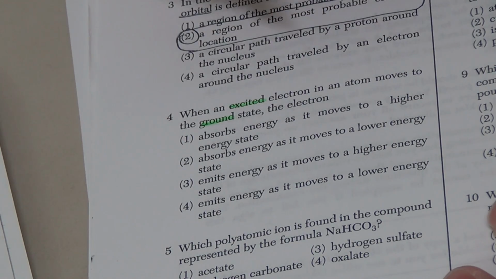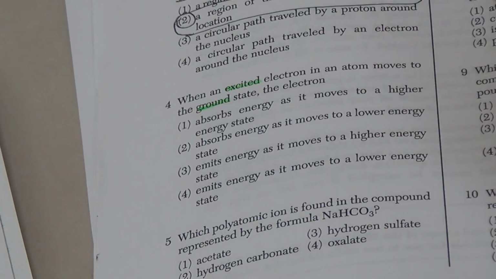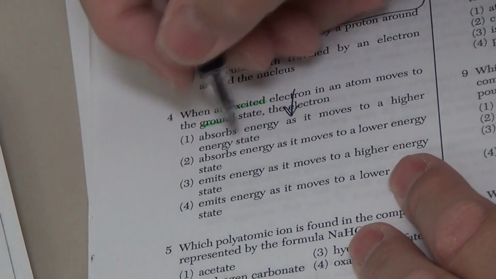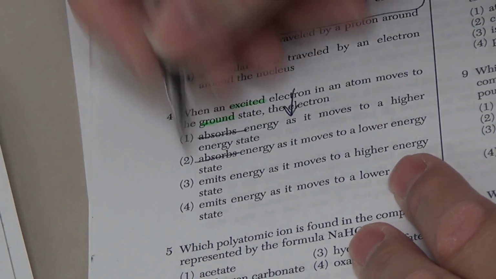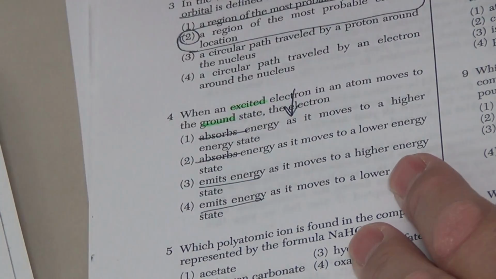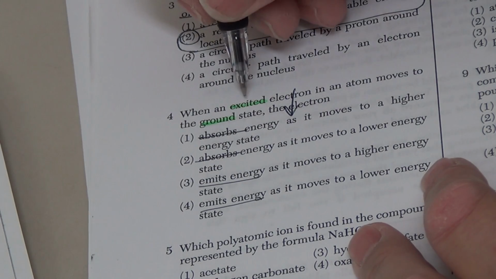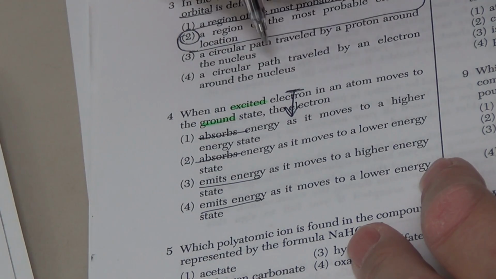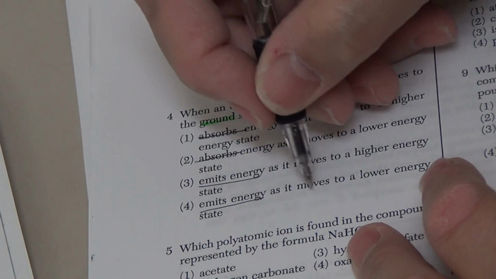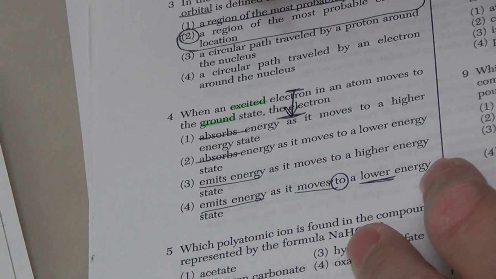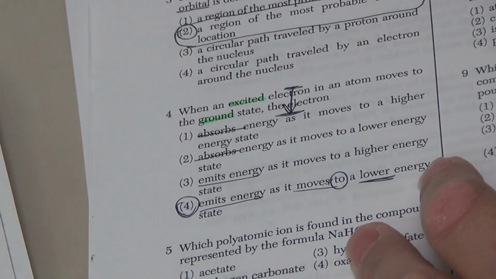In the ground state, it has less energy. So, when it goes from the excited to the ground, when it goes down in energy level, it doesn't absorb energy, it emits energy. Okay, so that leaves us choice 3 or 4. Now, in the excited state, it's in a higher energy level. In the ground state, it's in a lower energy level. So it moves to a lower energy state. Choice 4.